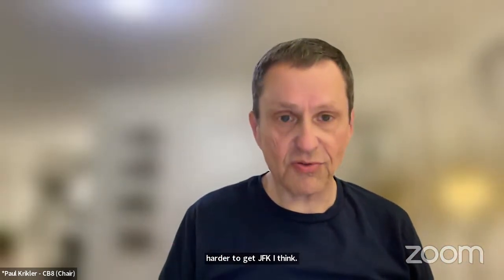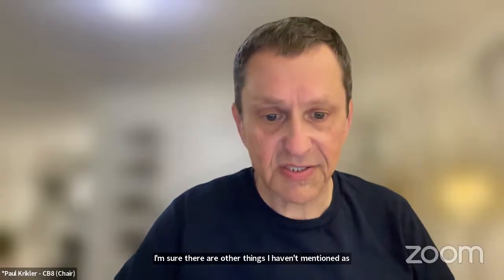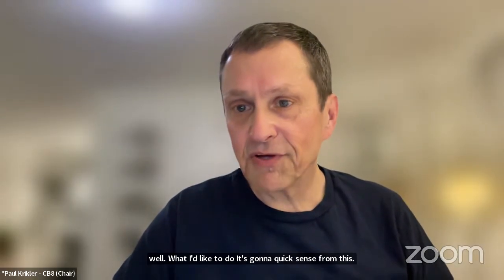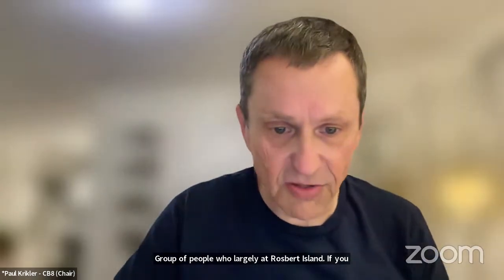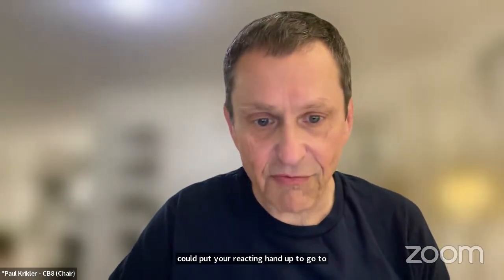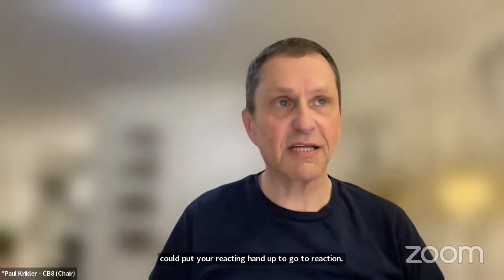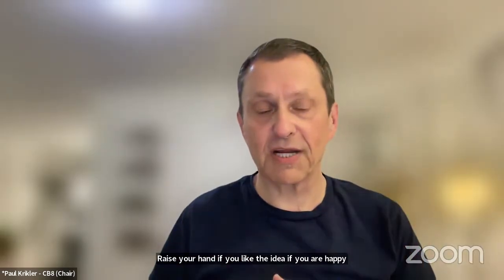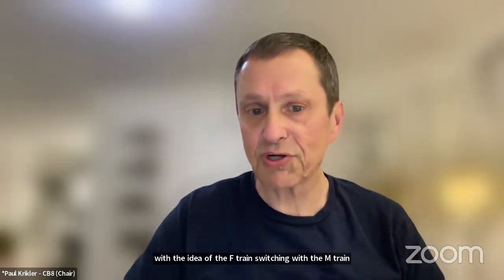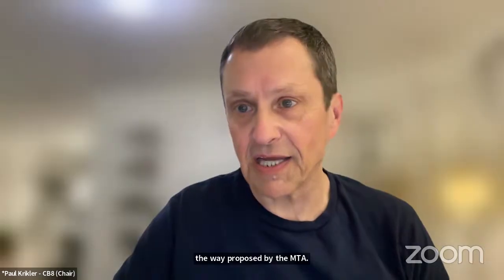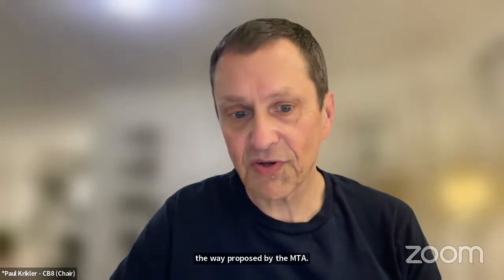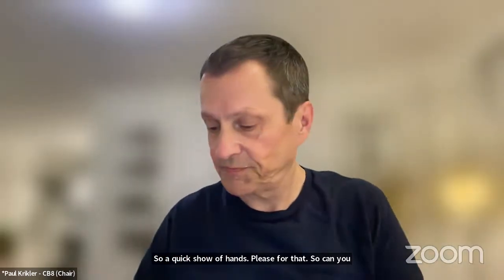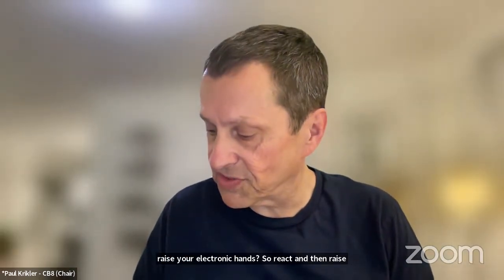What I'd like to do is get a quick sense from this group of people who largely are Roosevelt Island. If you could put your reacting hand up, so go to reaction and raise your hand, if you like the idea, if you're happy with the idea of the F train switching with the M train the way proposed by the MTA. So a quick show of hands, please, for that. So can you raise your electronic hands? So react and then raise. So people who want the switch.